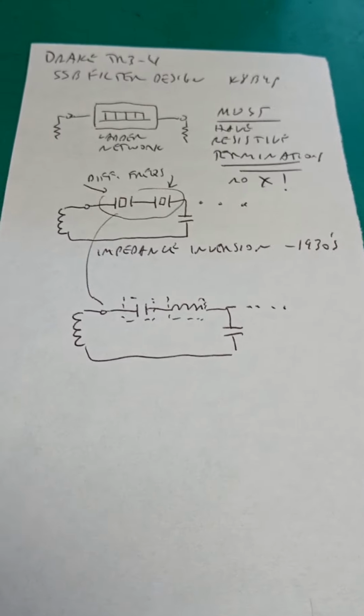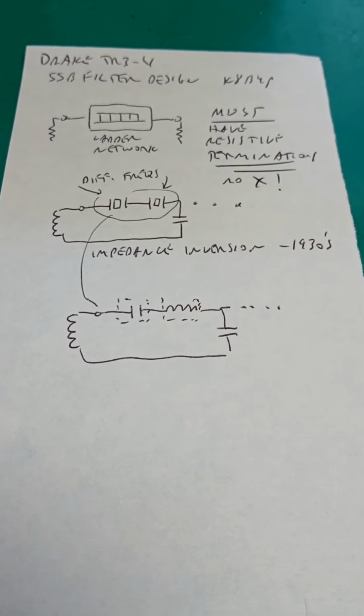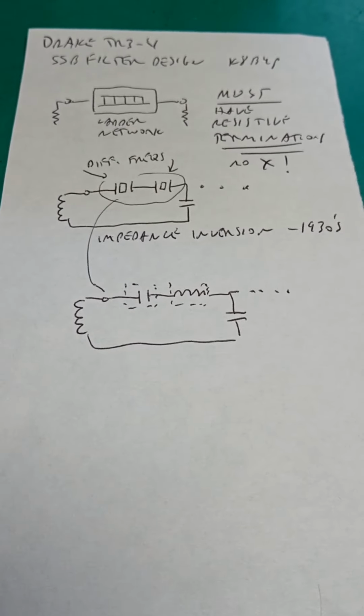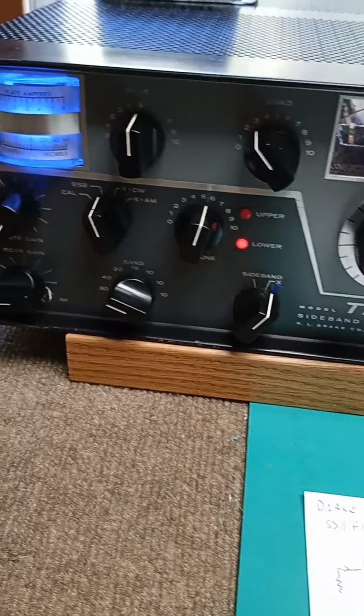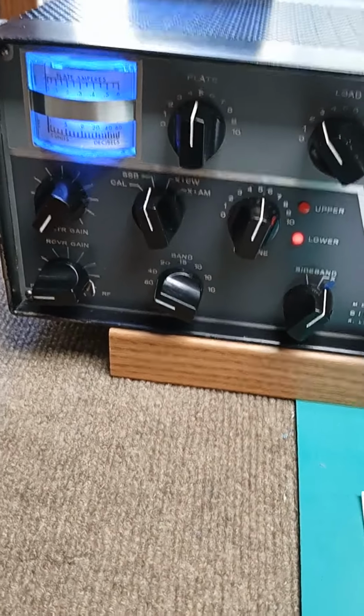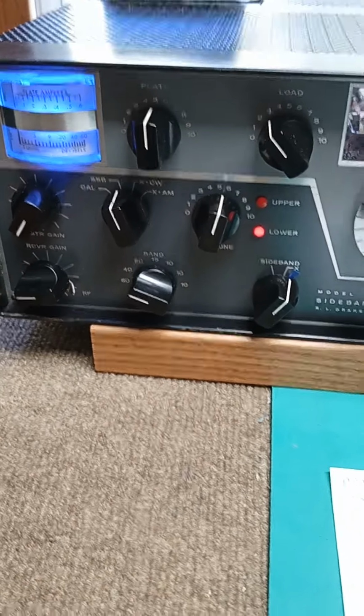But I have brand new filter crystals. If you need some to rebuild a filter, it ain't rocket science. It's difficult getting the TR4 filters apart because they're soldered together in cans. But I have brand new state-of-the-art crystals to rebuild these filters. And these radios are worthless with the original filters because it's almost guaranteed that they're bad.